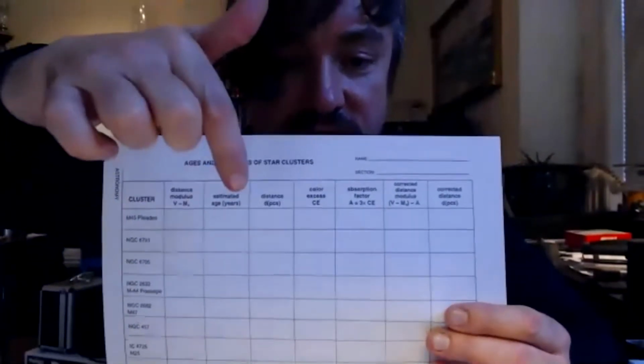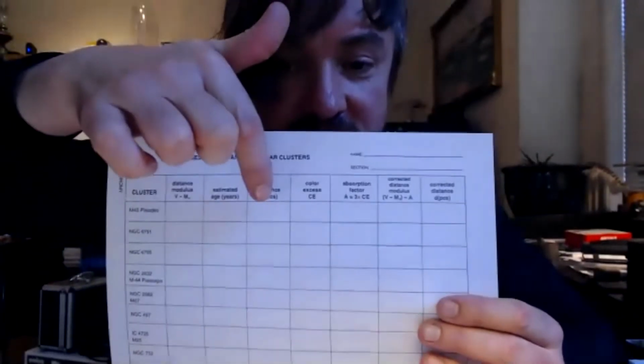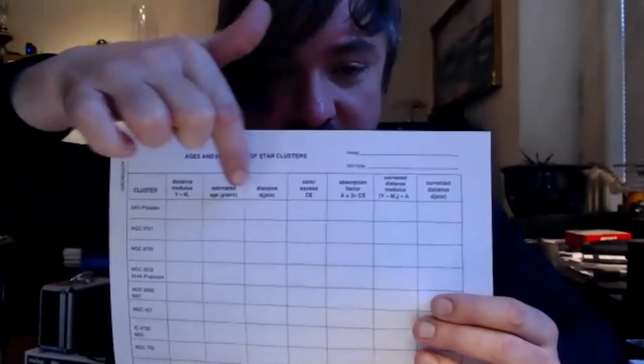The main sheet that we are going to fill things out on is this sheet here. And the goal for us today is to measure the age of star clusters and the distances to star clusters. Those are the 2 things we're going to attempt to do.